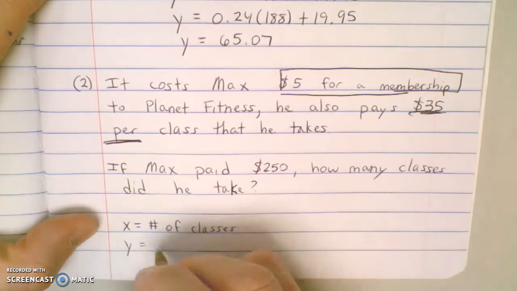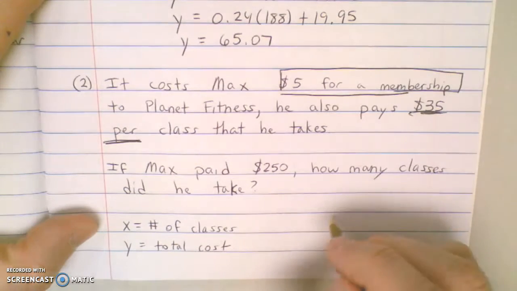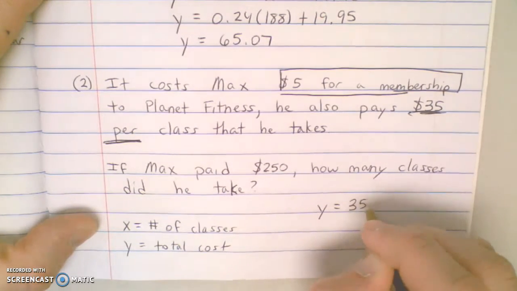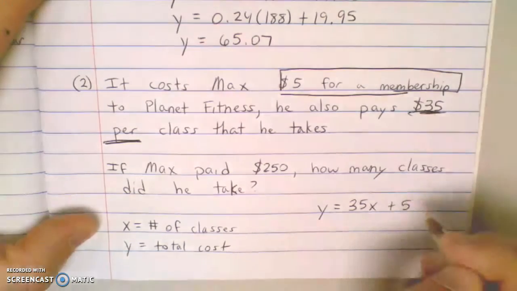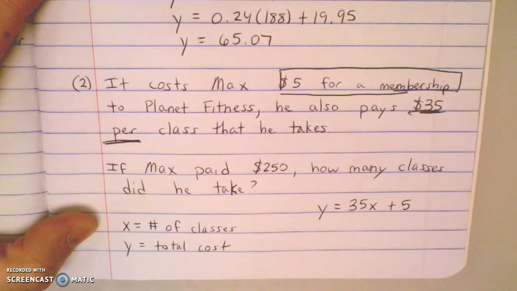And Y is your total cost again. So my equation for this problem is Y equals 35X plus 5. So it's $35 per class plus the $5 fee to join Planet Fitness.